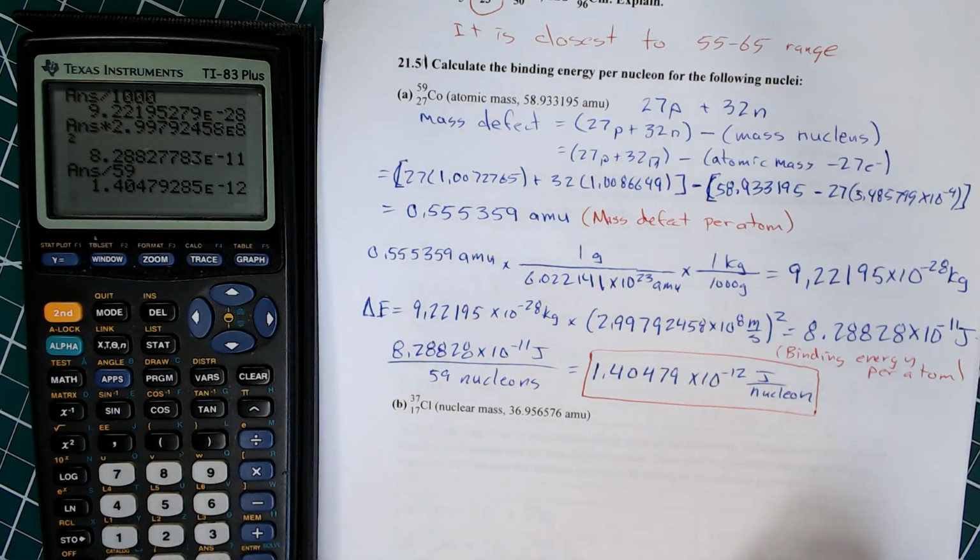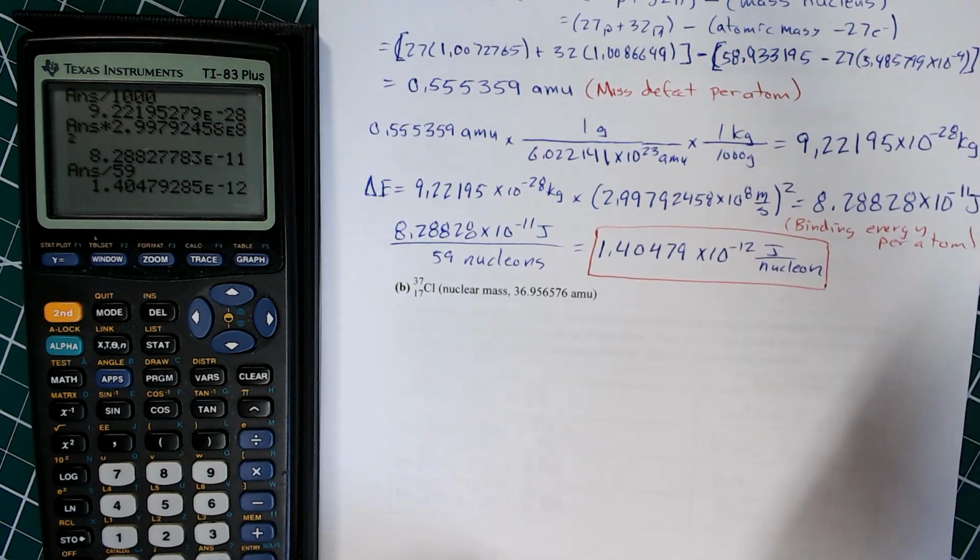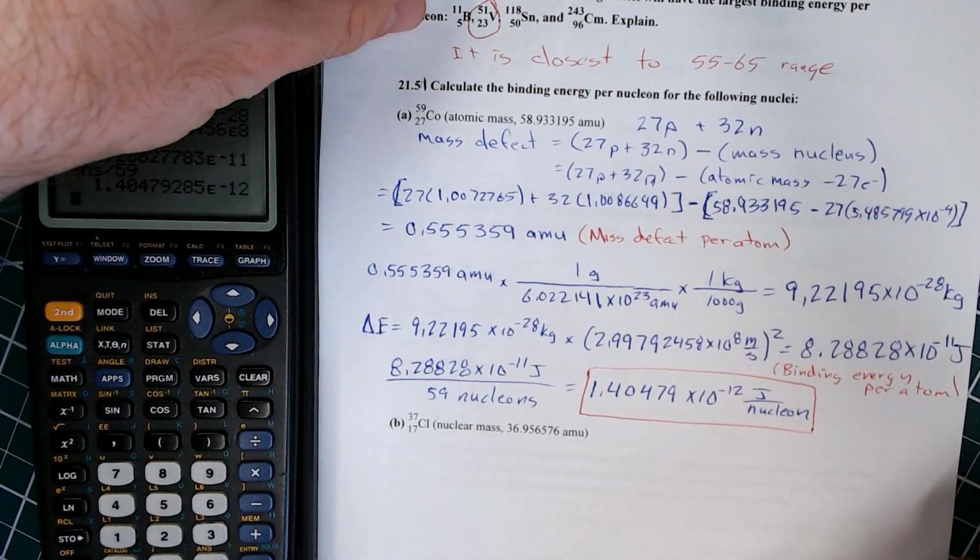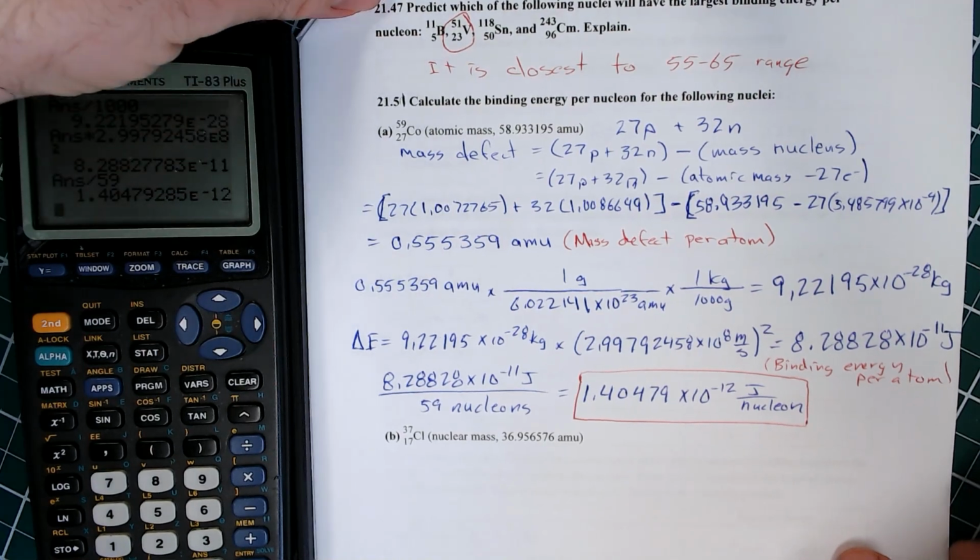All right, there we have calculated the binding energy per nucleon.